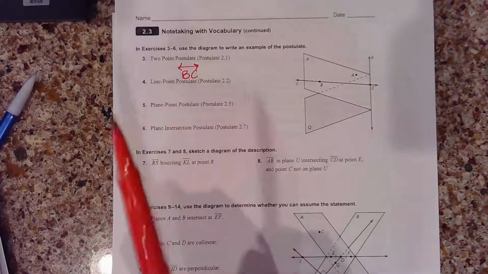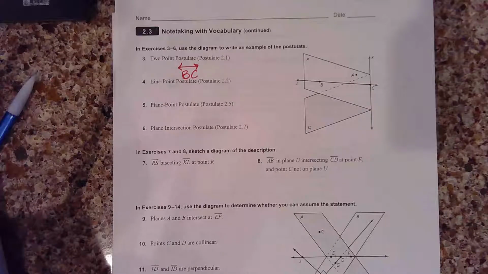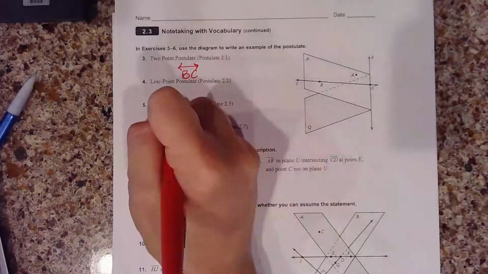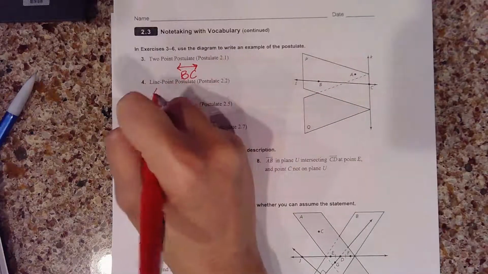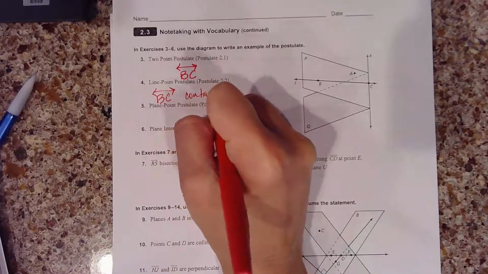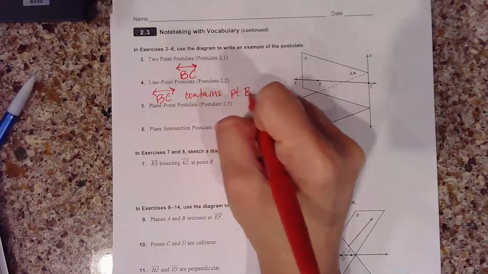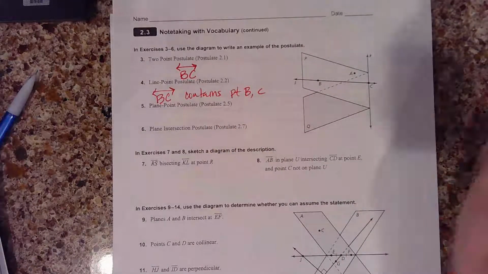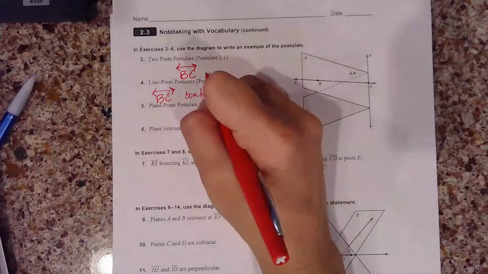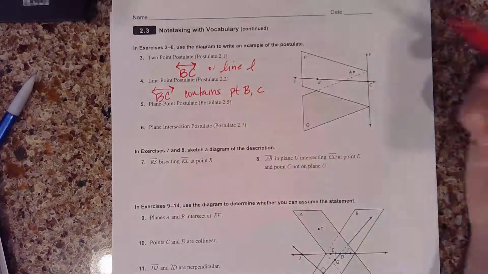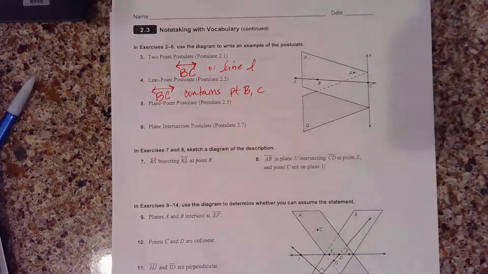The line-point postulate. If I look at my paper, the line-point postulate says a line contains at least 2 points. So you could say line BC contains points B and C. We have 2 options here. For the first one, I would have also accepted, I forgot to mention this, line L, because technically you can also name this line L.